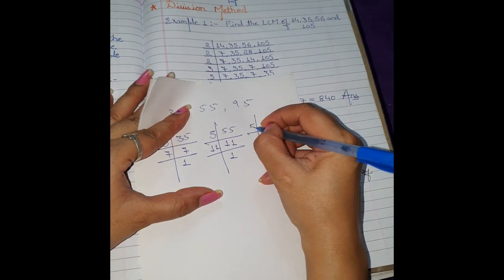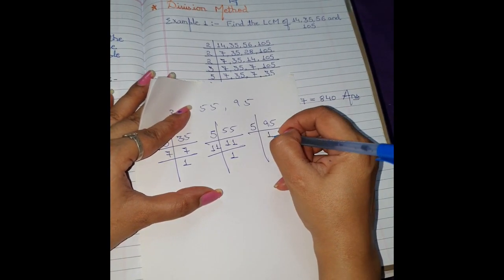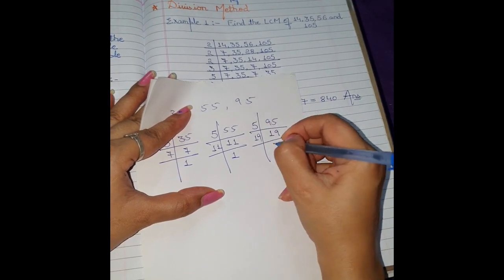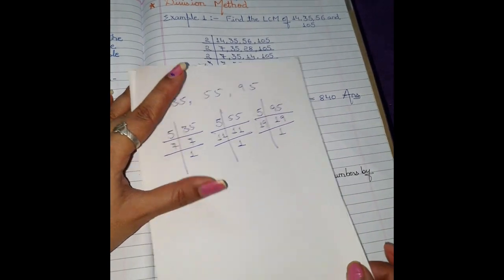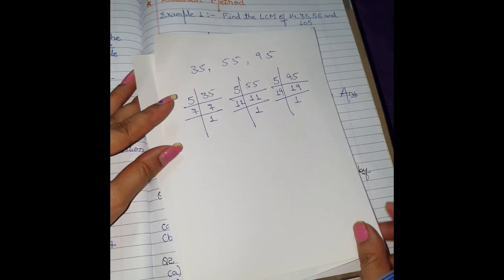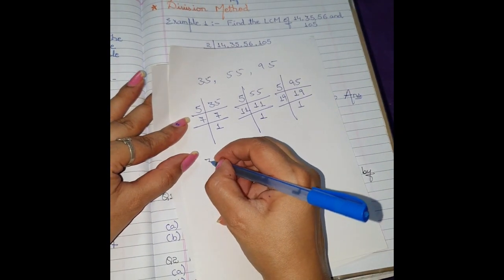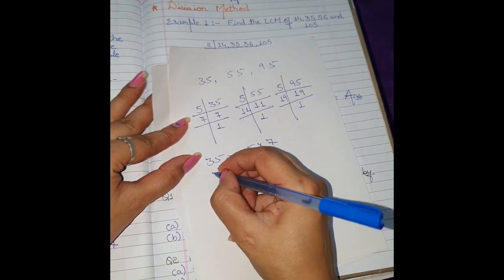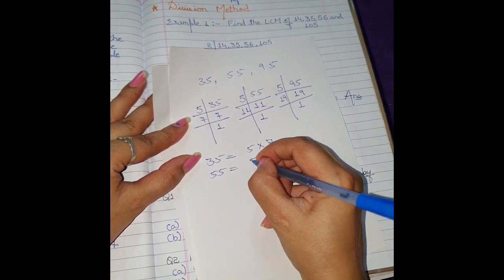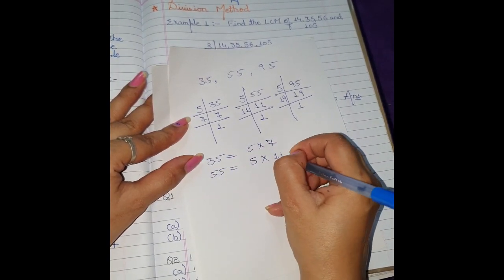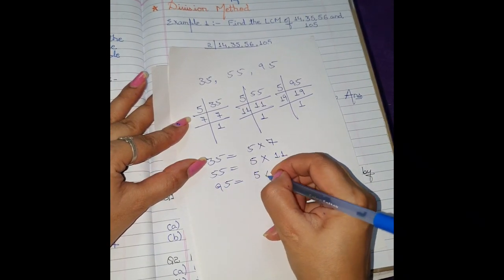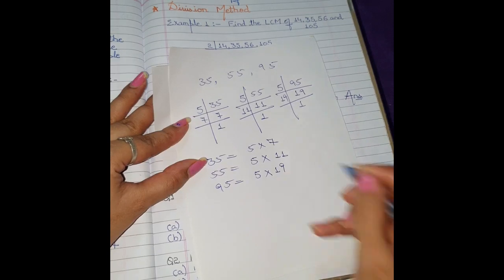Then 95, it comes in the table of 5, 19 times, and 19 is a prime number, so it comes directly in the table of 19. Then we have to write it like this: 35 is equal to 5 into 7, 55 is equal to 5 into 11, and 95 is equal to 5 into 19.